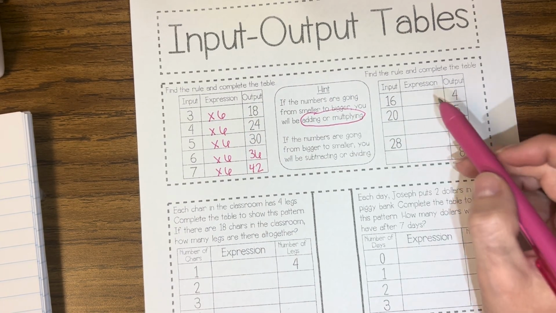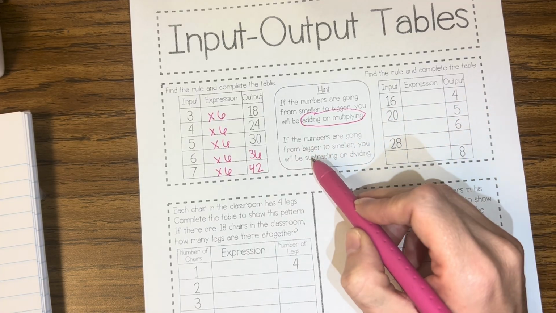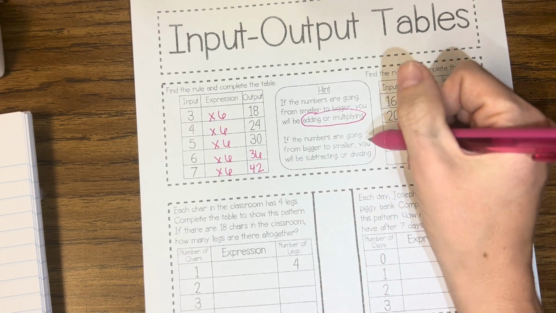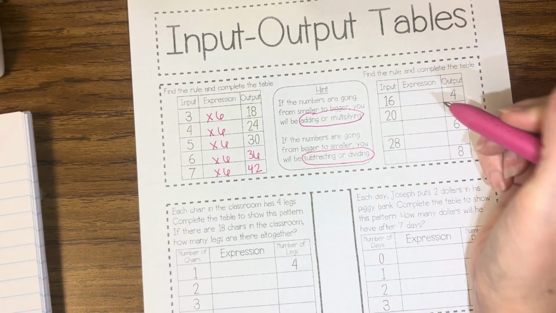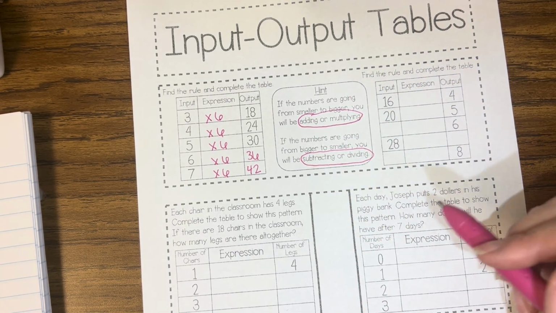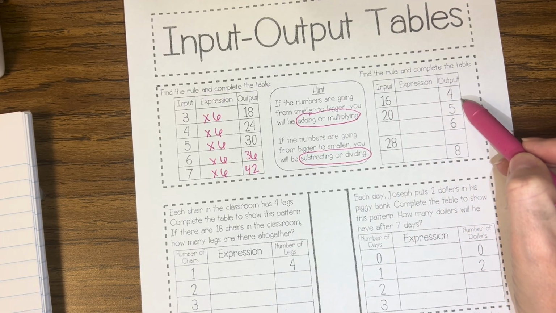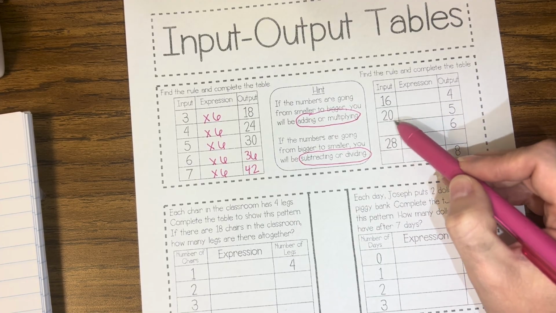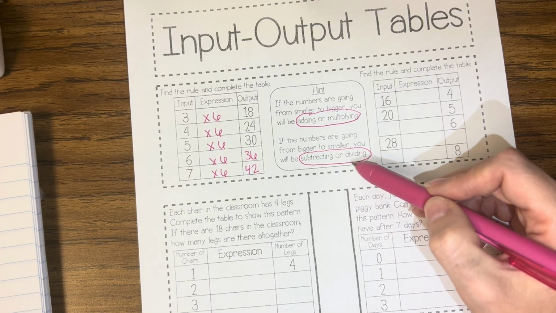Okay, let's look at this one. It says find the rule to complete the table. Now let's look. If the numbers are going from bigger to smaller, you will either be subtracting or dividing. Let's pay attention to that. If the numbers start big and get smaller, you're either going to be subtracting or dividing. So 16, and then we're going to 4. This is bigger going to smaller. Then we have 20 going to 5, bigger going to smaller. So we know in this table, we're either going to be subtracting or dividing.